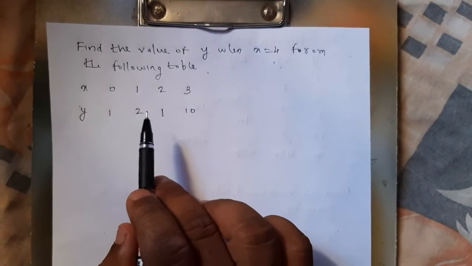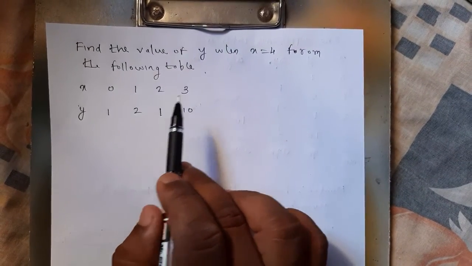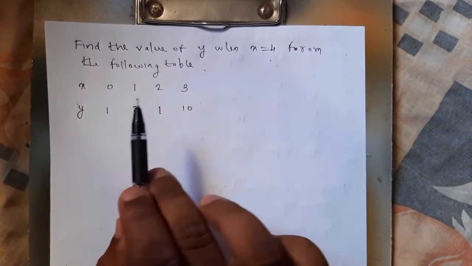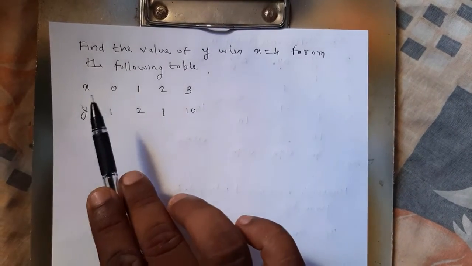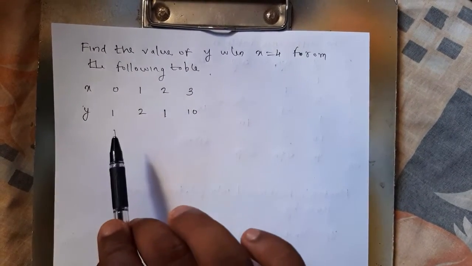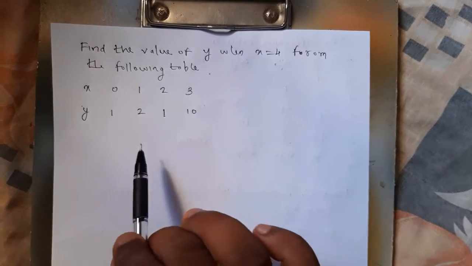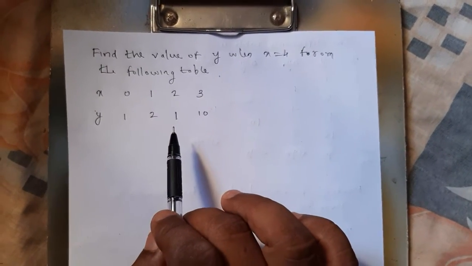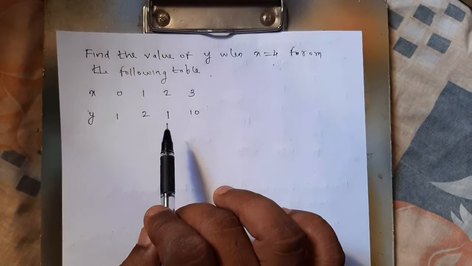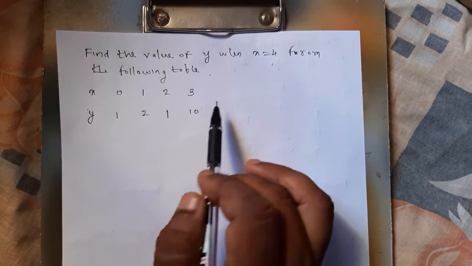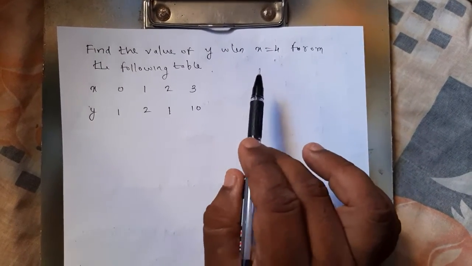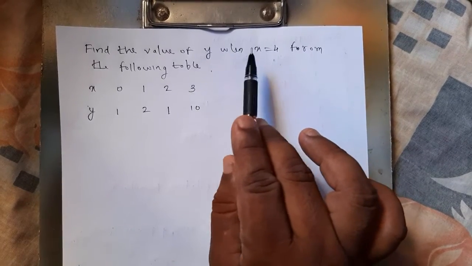Now we'll take one example. Find the value of y when x equal to 4 from the following table. Here the values of x are given as well as the values of y corresponding to the values of x. In this example, they have not mentioned which formula we have to use. So the formula is decided by seeing the value of x.